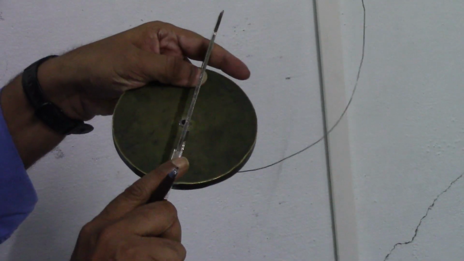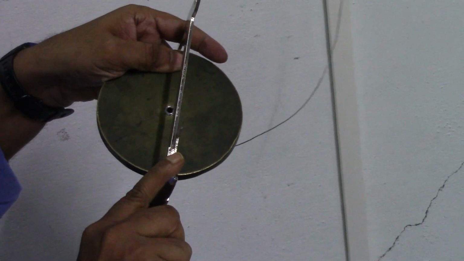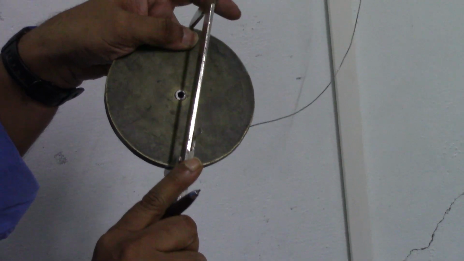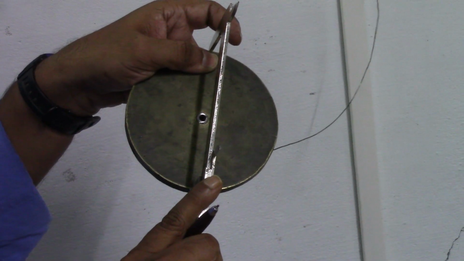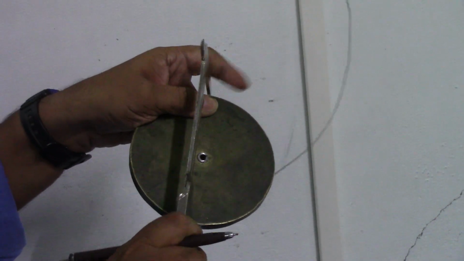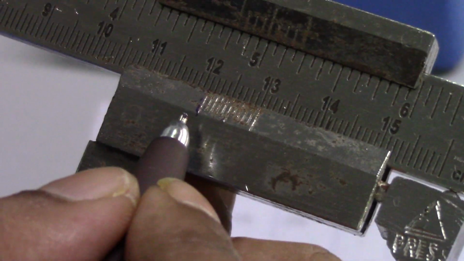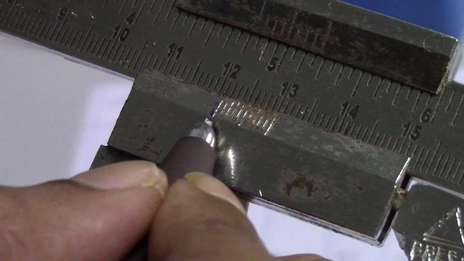Right. Now take the second reading for more accuracy. Let us select a different place. Now I inserted this brass disc in between the two jaws at a different position when compared to the previous case. Now let us note down MSR.